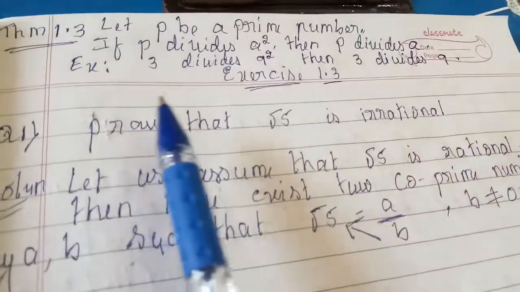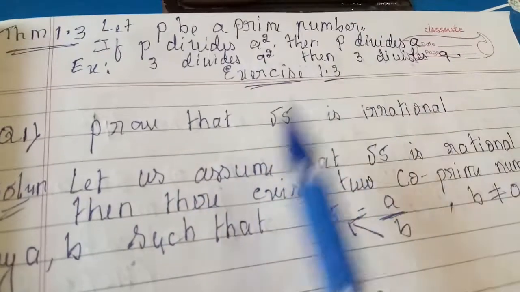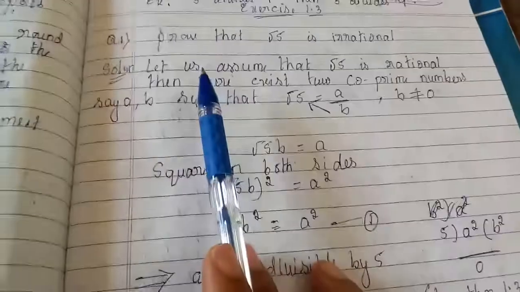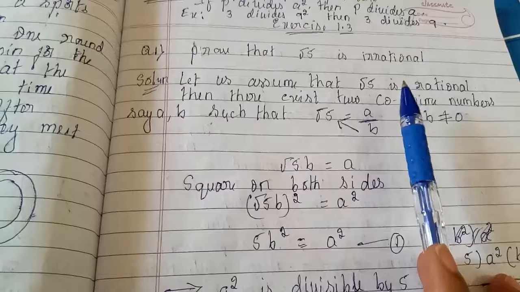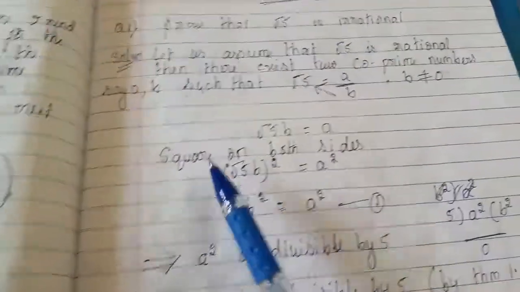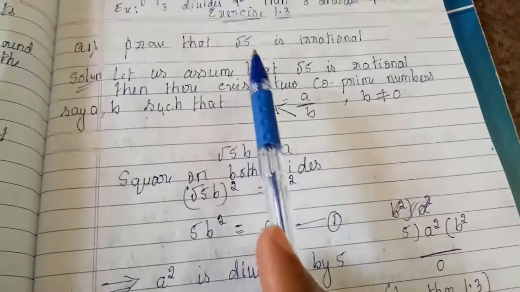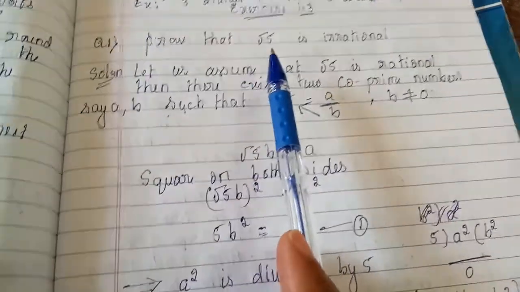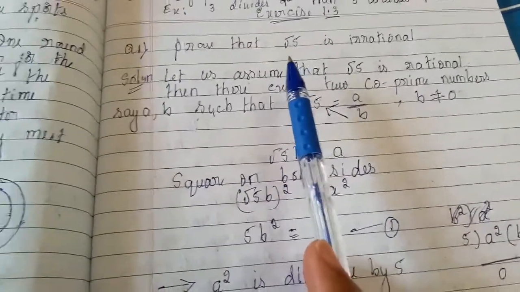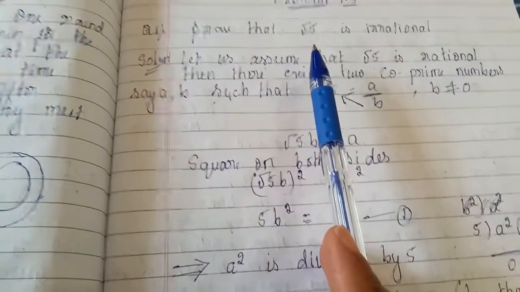So using this concept, we try to prove that root 5 is an irrational number. As everyone knows, in 9th standard you learnt that 5 is a non-perfect square, so root 5 will be irrational, but we have to prove it theoretically.